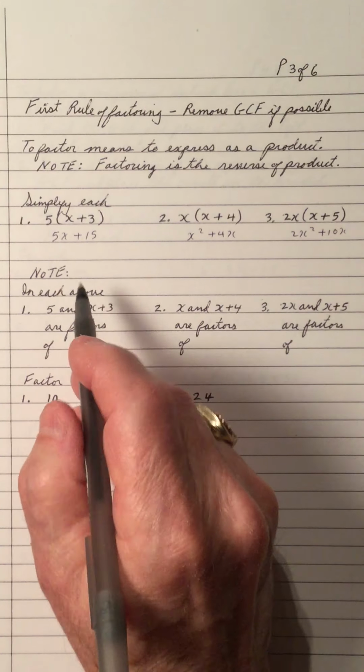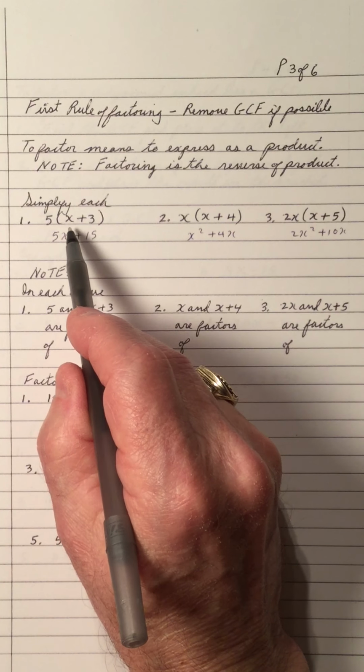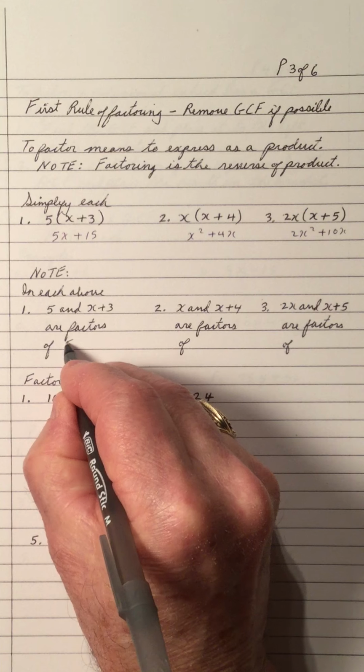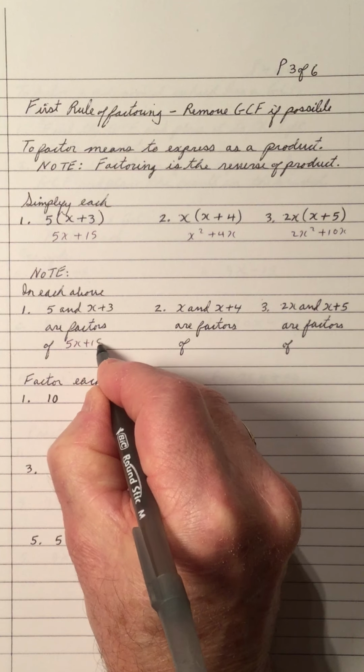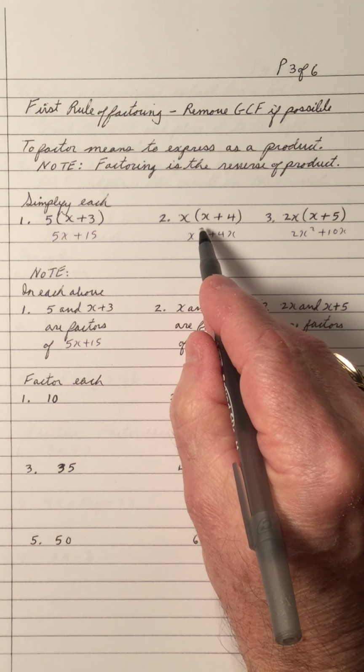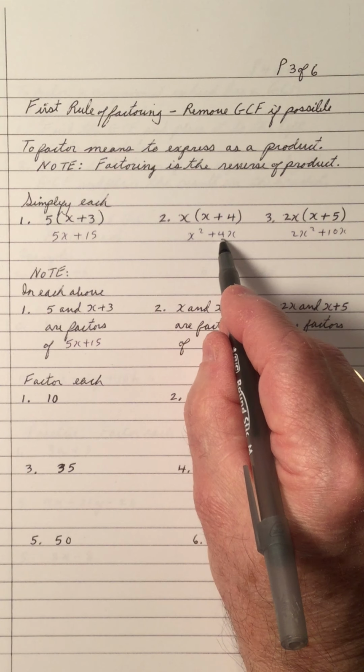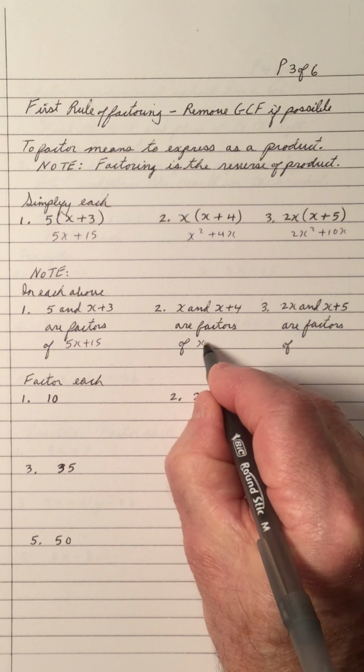In each of the above, let's look at this one. 5 and x plus 3 are factors of 5x plus 15. We multiply these two, so x and x plus 4 are factors of x squared plus 4x.